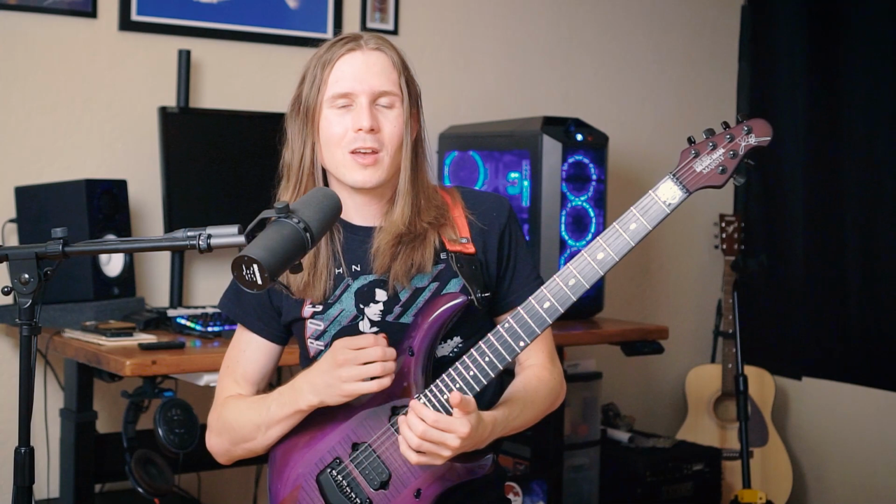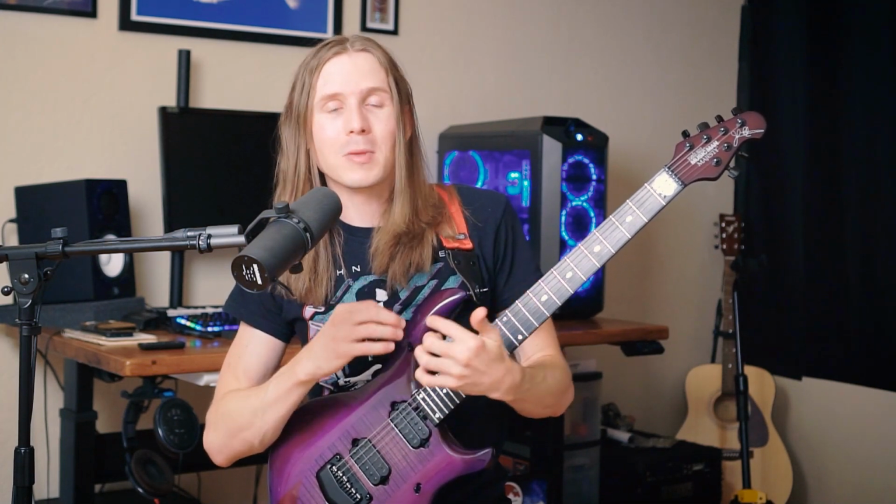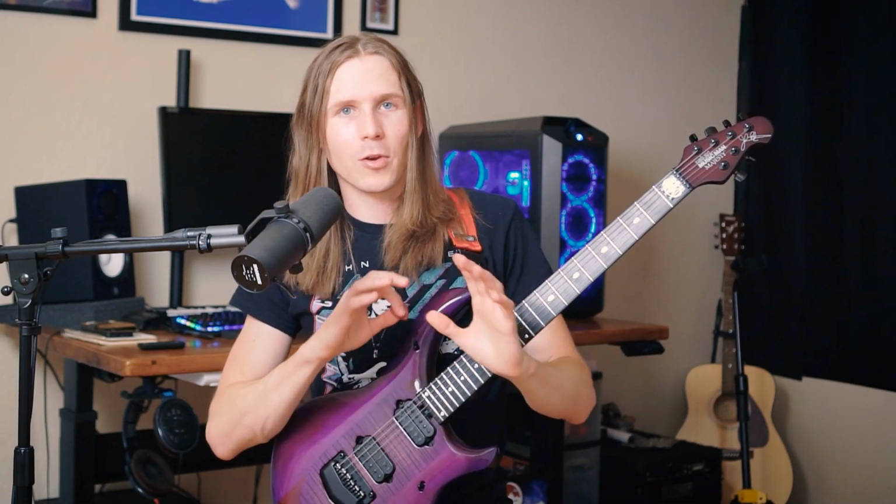I want to go from 1 to 7. Or I want to go from 3 to 5. How does that sound in my head? And then you can easily execute it on the fingerboard because you're going to have a familiarity with where these shapes are. So I'm going to give you the overview, and then we'll go through the exercises.